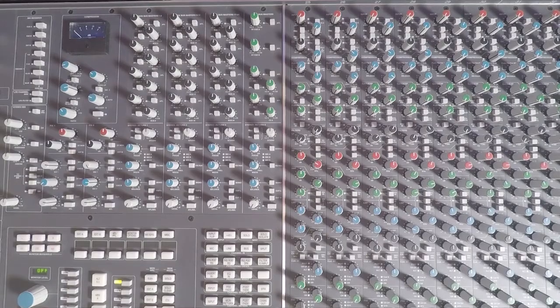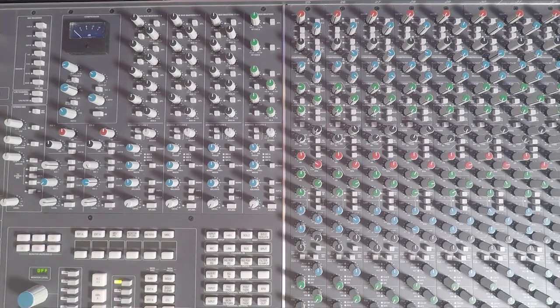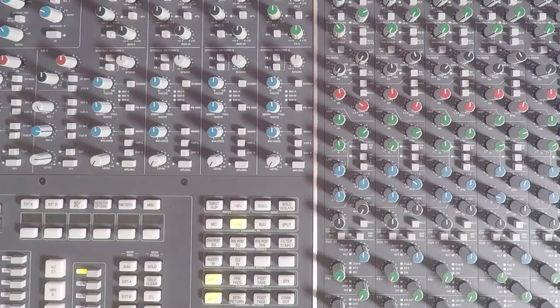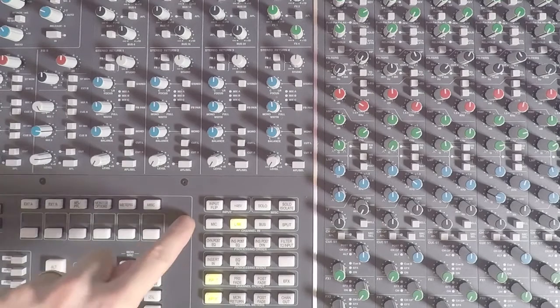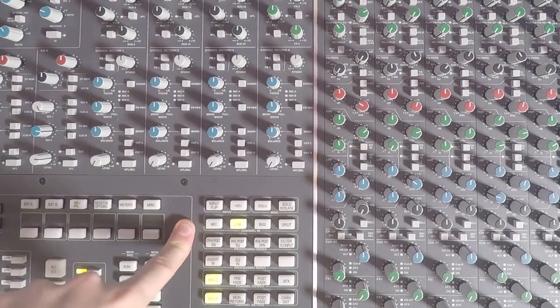Just like before, we're going to go to the center section here, and we're going to use these controls to configure the settings for the channel. We're going to use channel 25, so I'm going to push the select button at the very bottom of the channel, and I'm going to come up here to the channel input. Now this is set to line, and we want to use the mic input for this channel, so we're going to set that to mic.